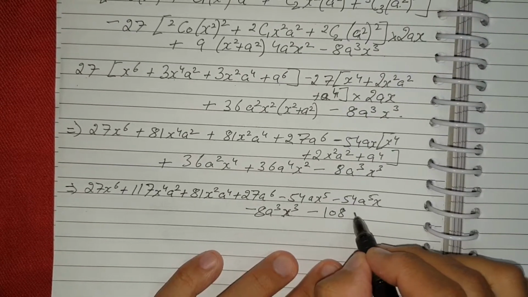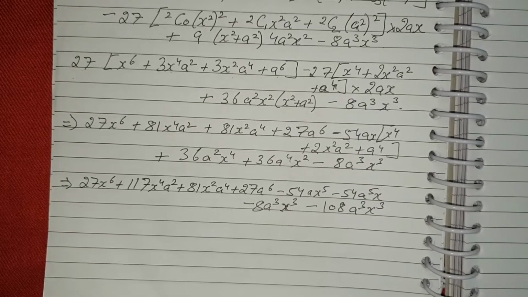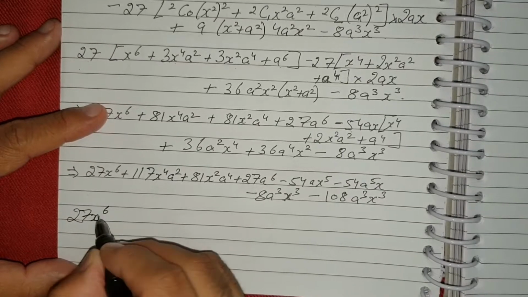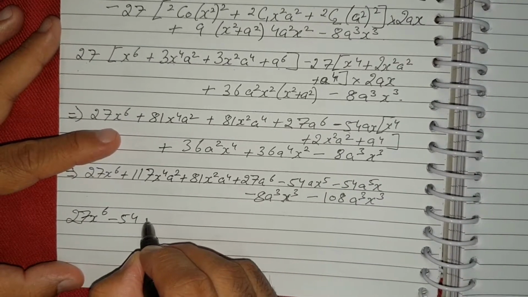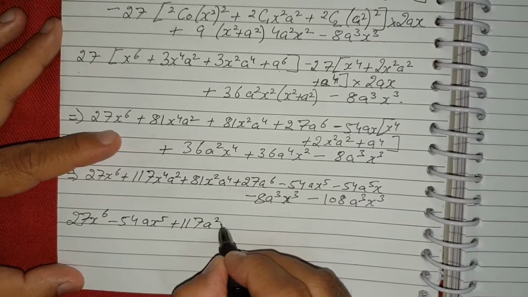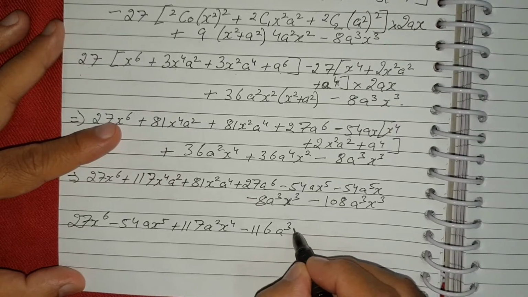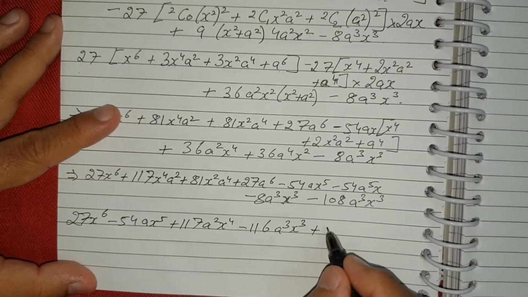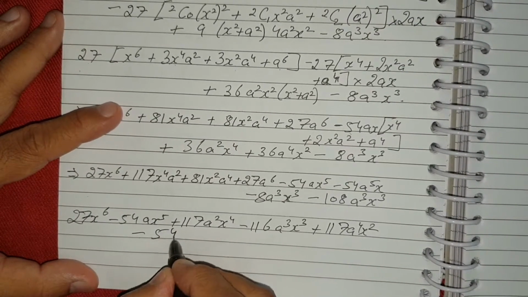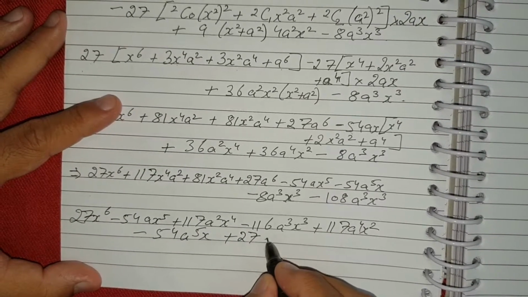Solving this, you get a cube x cube on further solving. So, joining the like terms, our final answer will be 27 x to the power 6 minus 54 a x to the power 5 plus 117 a square x to the power 4 minus 116 a cube x cube plus 117 a to the power 4 x square minus 54 a to the power 5 x plus 27 a to the power 6.